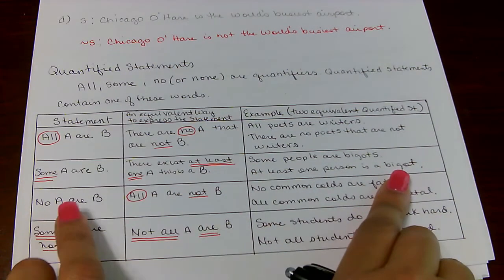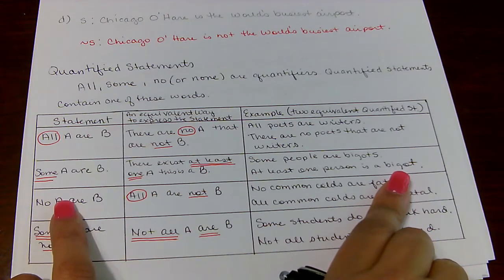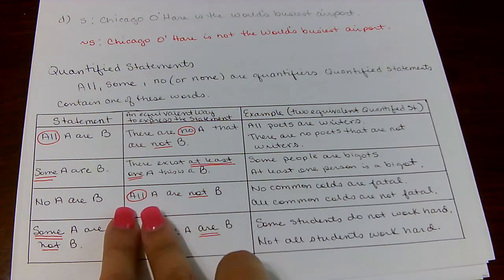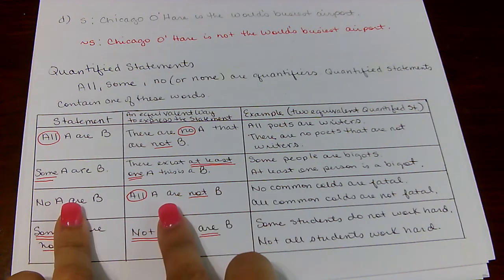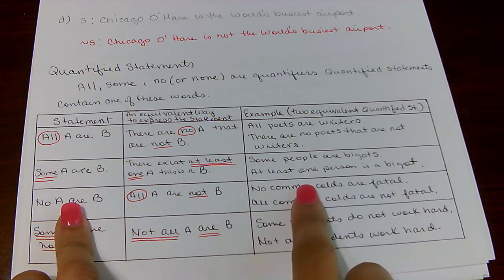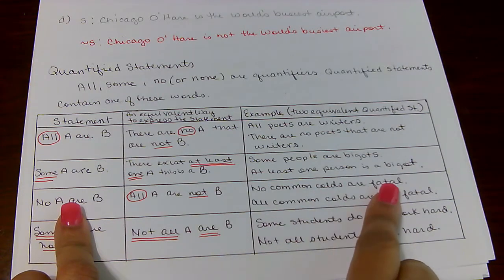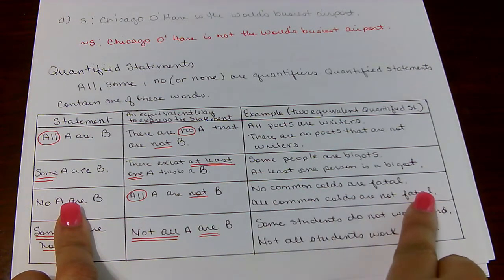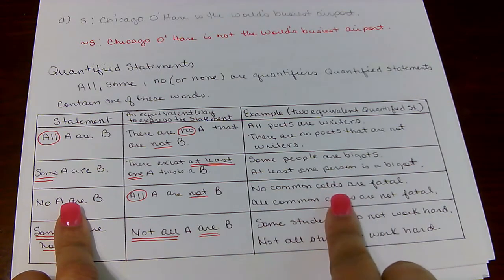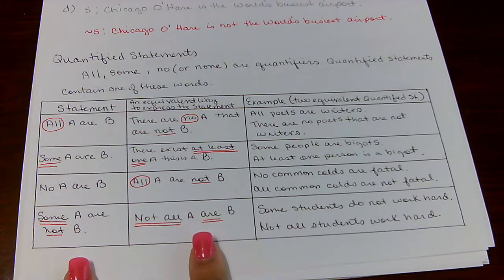Okay? We could also use the word no A are B, which means all A are not B. These mean the same thing. Let's look at this. No common colds are fatal. All common colds are not fatal. They mean the same thing. The last example, some A are not B.